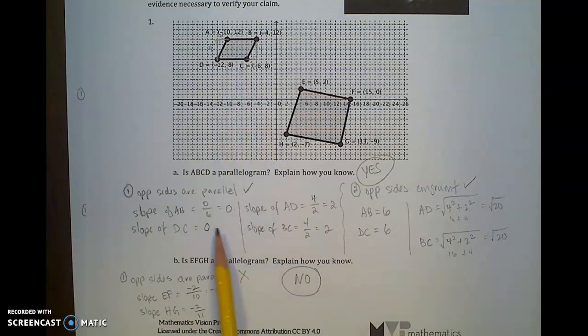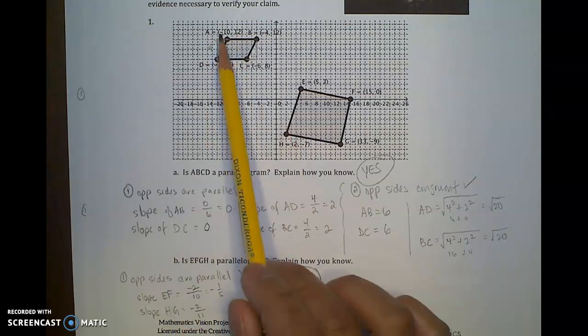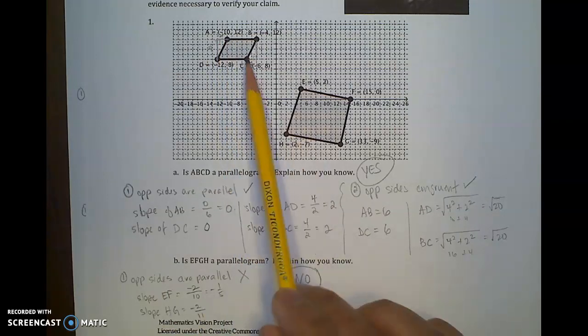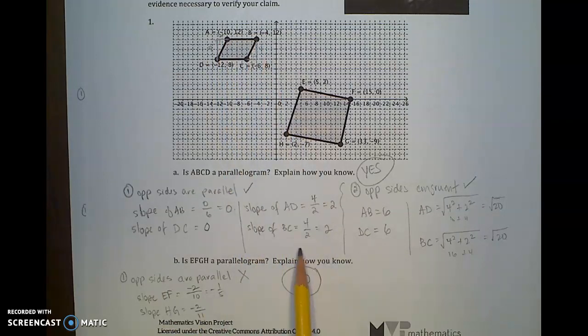Rise over run, I got a slope of 0 for AB, a slope of 0 for DC. Because they have the same slope, I know they're parallel. For AD, find the slope, rise over run. BC, rise over run. Then you're writing down the slope value, showing me that they're the same, and when they're the same, then you know they're parallel. So with this work, you need to show me, if you want to tell me the opposite sides of your figure are parallel.